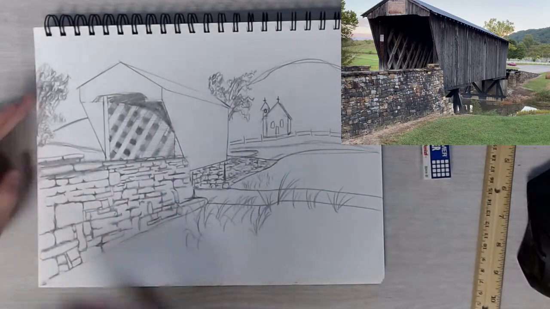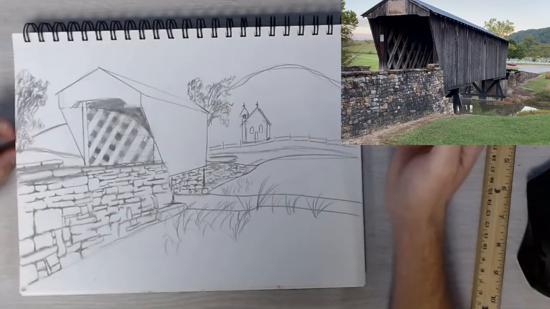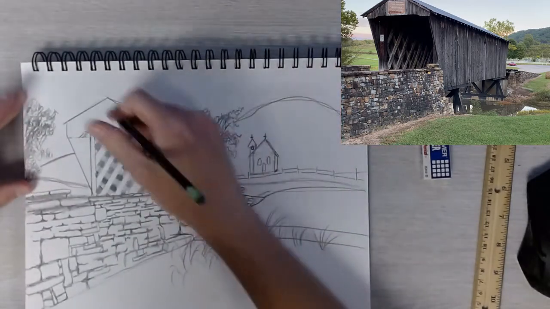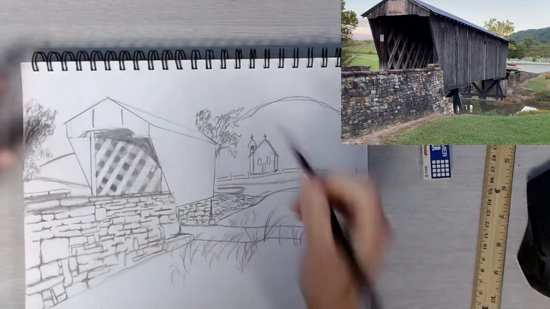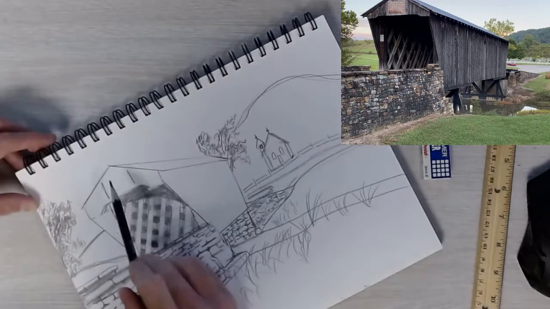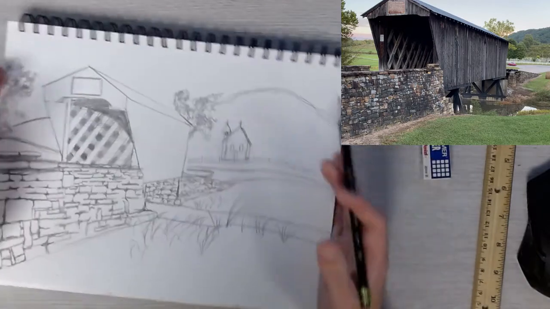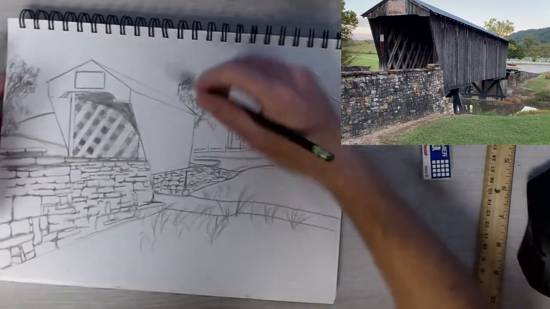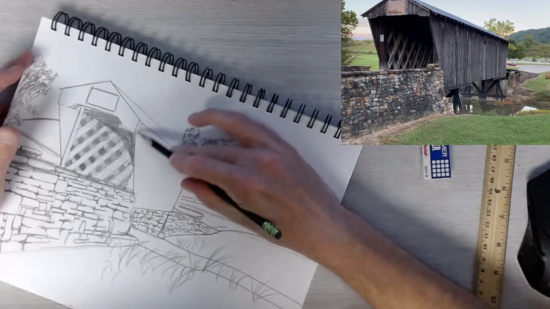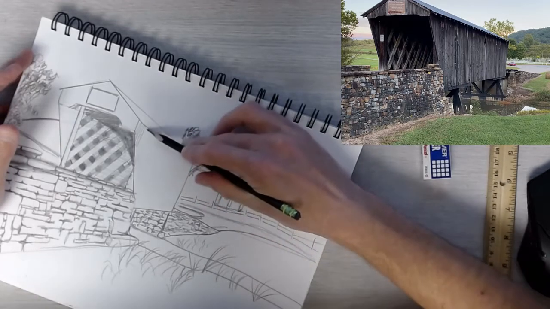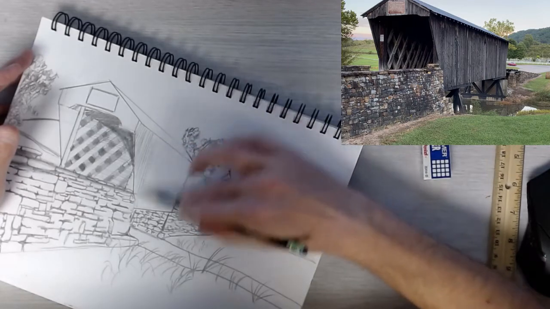The last thing that we are going to do, we are going to add in the lines for the covered bridge. We kind of forgot a box up here for that nameplate, but yes, add the nameplate in. The lines with the covered bridge, it's really easy. They are just straight lines. That's it. And you don't even have to use a ruler. You can just freehand these, because if they look crooked, it's going to look more realistic.